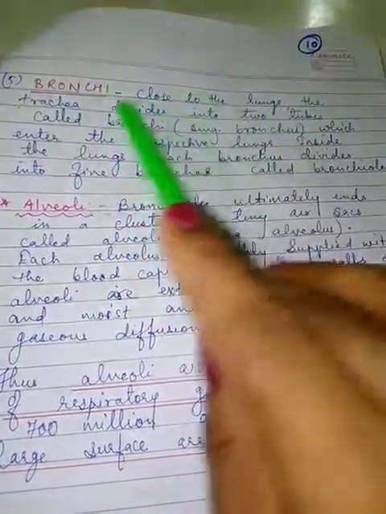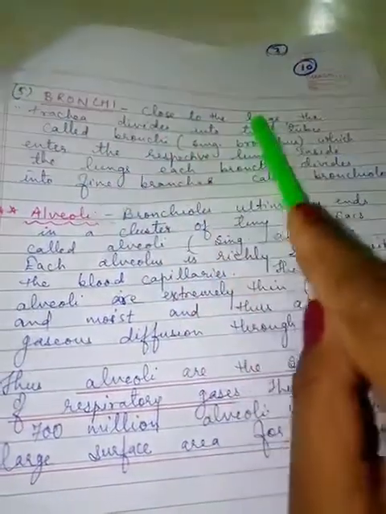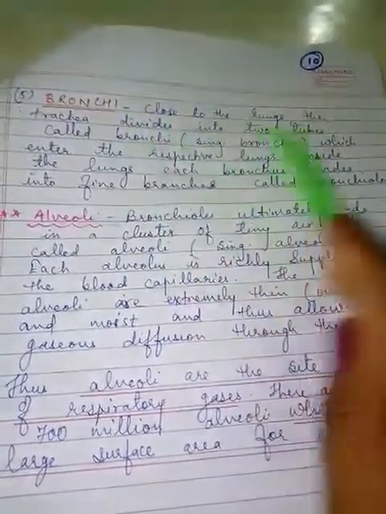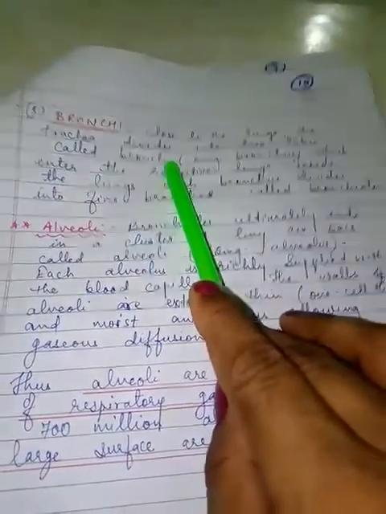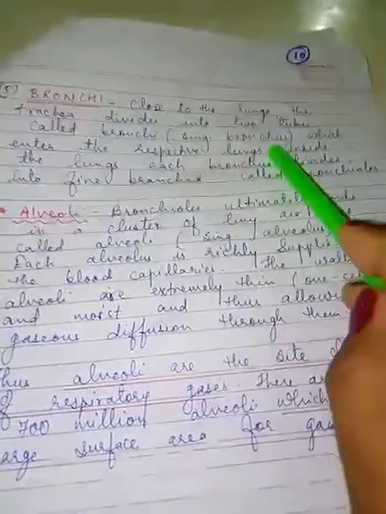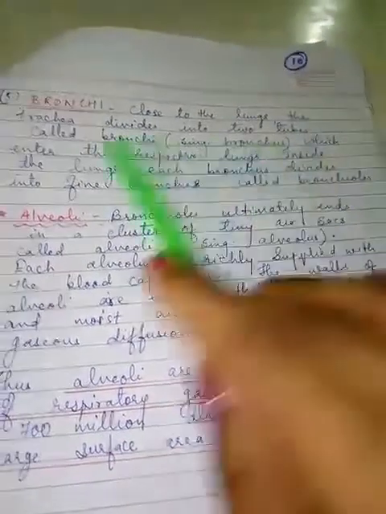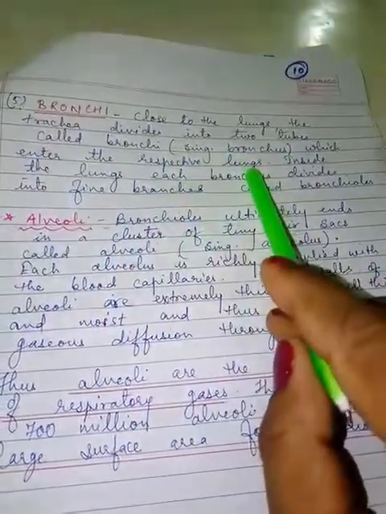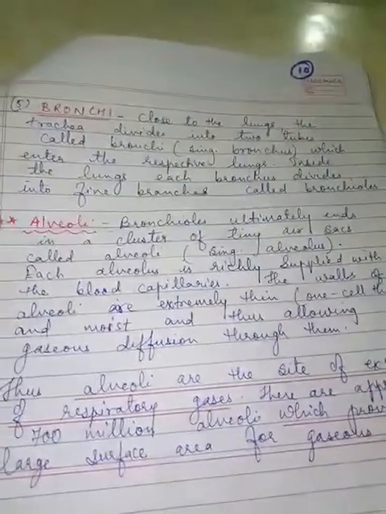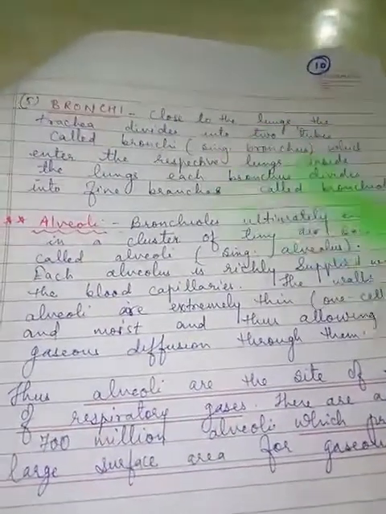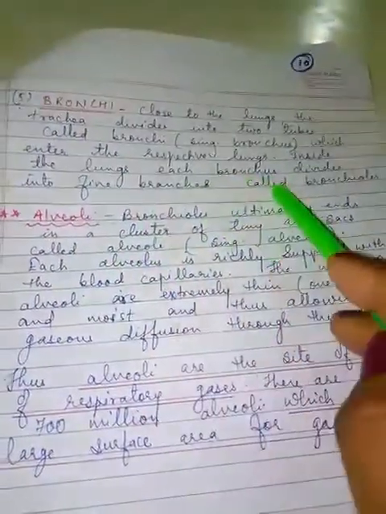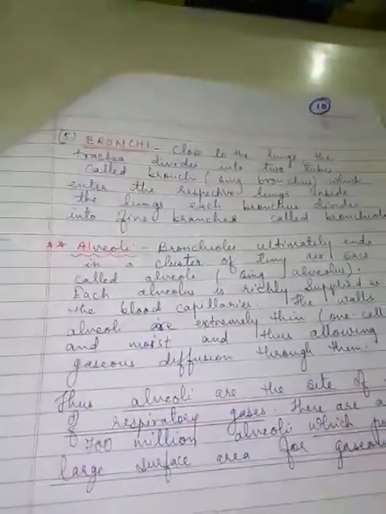As soon as the trachea reaches the lungs, it gets divided into two tubes which are actually called bronchi, and in singular we call it bronchus, which enter the respective lungs. And inside the lungs, each bronchus divides into fine branches called bronchioles.